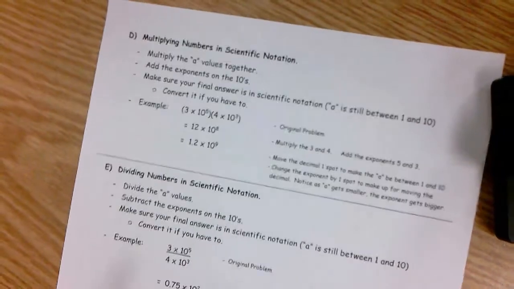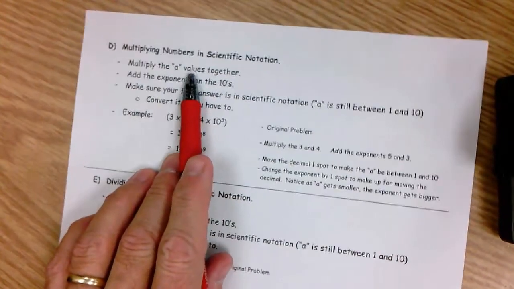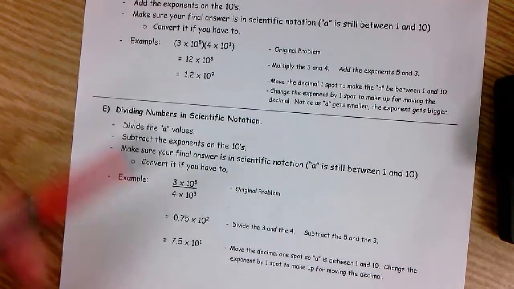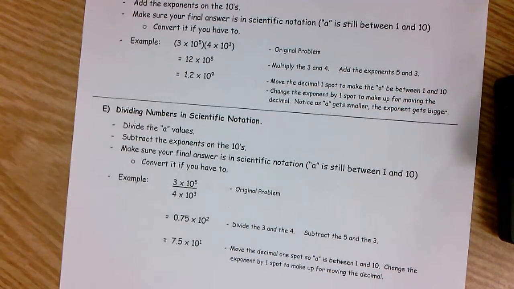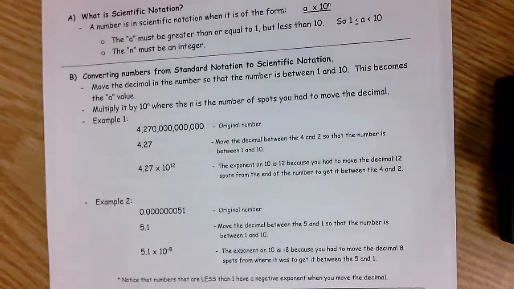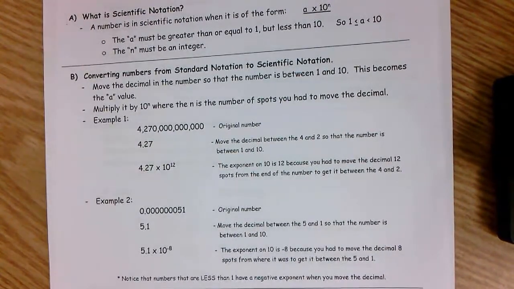And then I have a little section on multiplying numbers in scientific notation and dividing numbers in scientific notation, each with an example to make sure you know how to do it. So I'm going to put these notes in the review section. I'll make a review section on Schoology for Chapter 4. It'll say Chapter 4 review materials in the Chapter 4 folder, and you can look at them or print them out as you feel necessary.